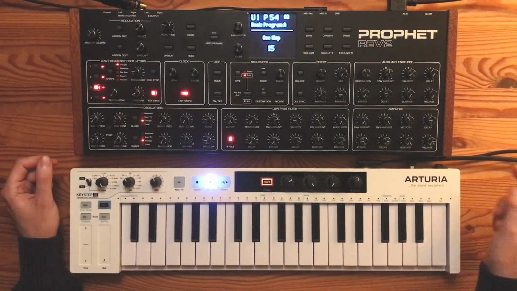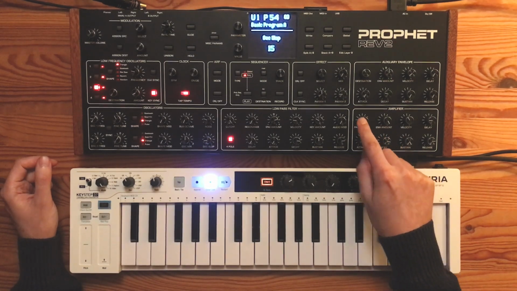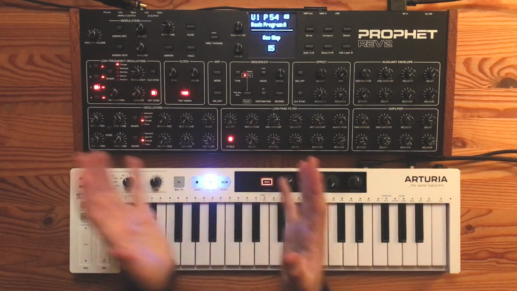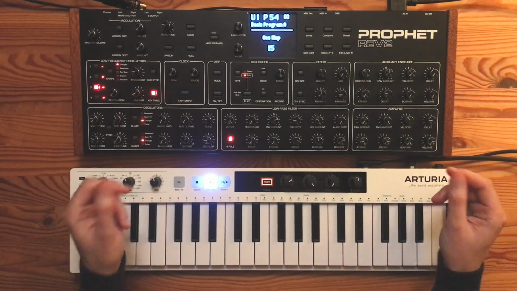And now let's introduce the pan spreading for the voices in the amplifier setting, which will pan the voices sort of randomly within the stereo spectrum.